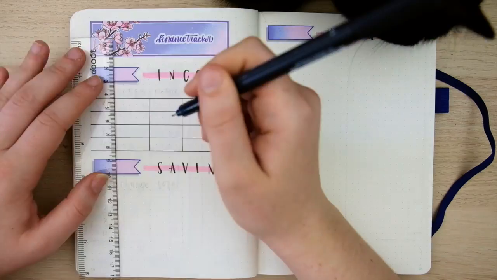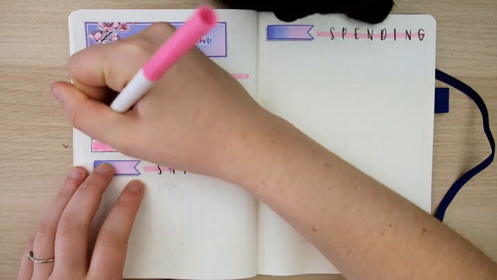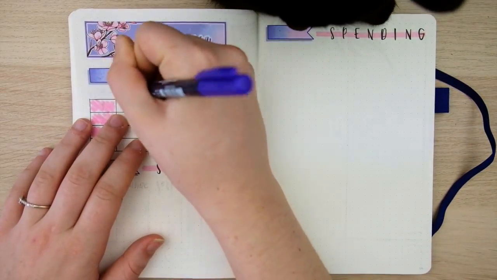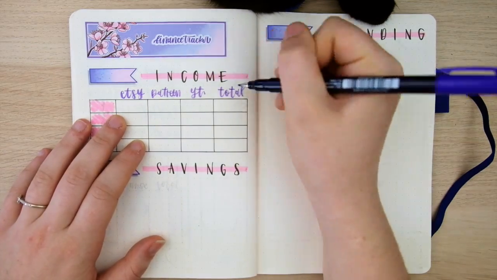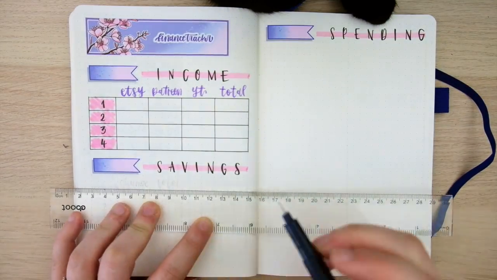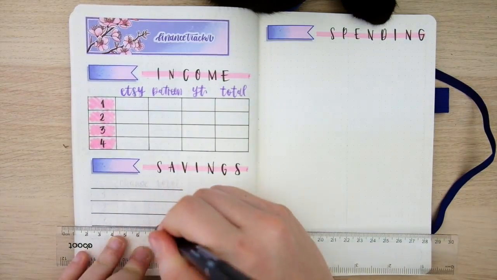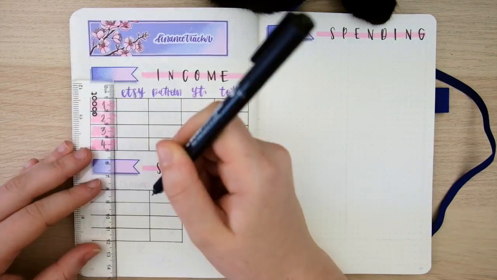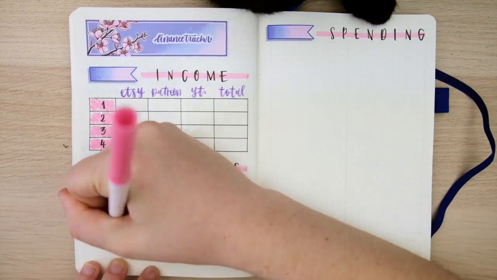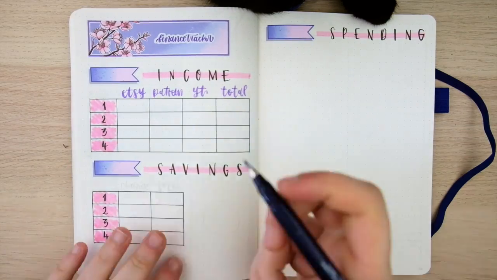So my first section for income is going to have a spot for each week to jot down how much money I make from my 3 different income sources, as well as the total amount made that week. Savings is just going to have 2 sections for each week to write down how much I added to savings that week, along with the total amount in my savings account.